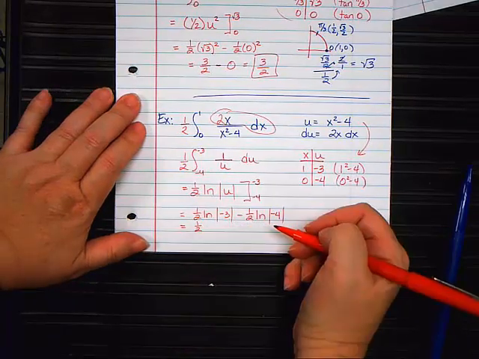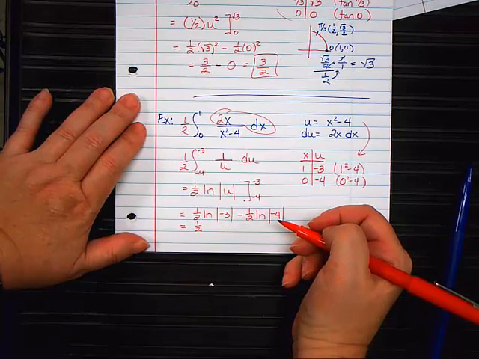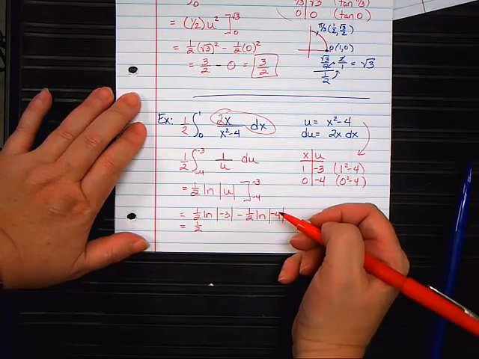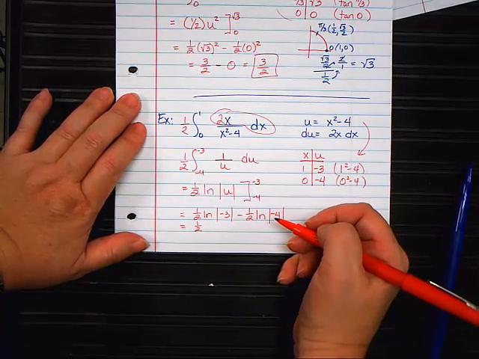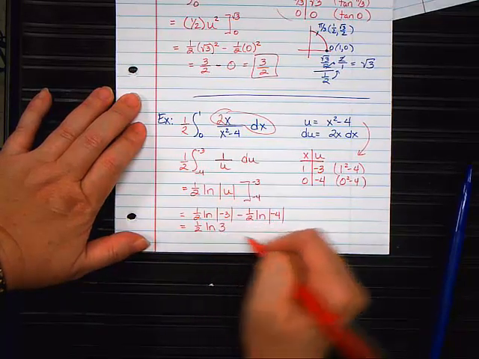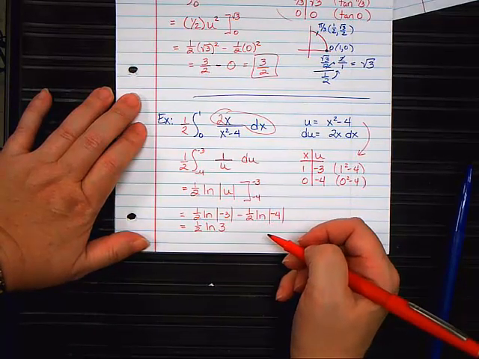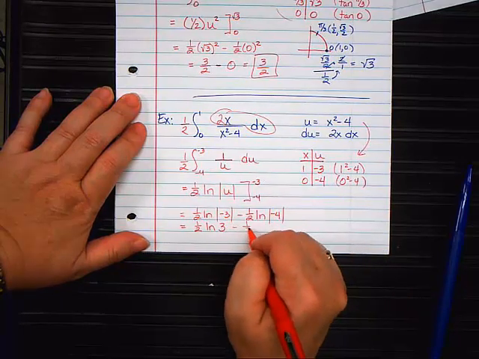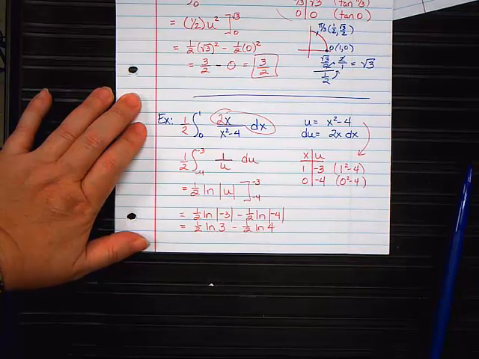Now, if we didn't have absolute values, we'd have undefined answers because you can't take the natural log of -3. You can't take natural logs of negative numbers at all. So this is 1/2 natural log of 3. Now you can just take the bars off because you're changing it to the positive. Minus 1/2 natural log of 4.